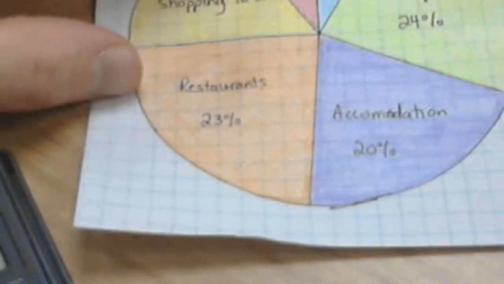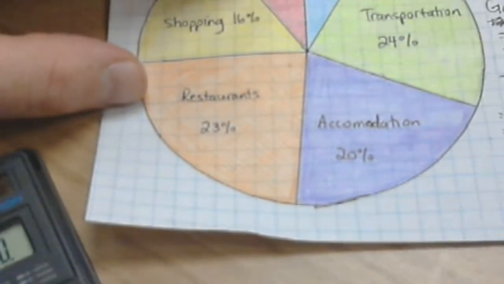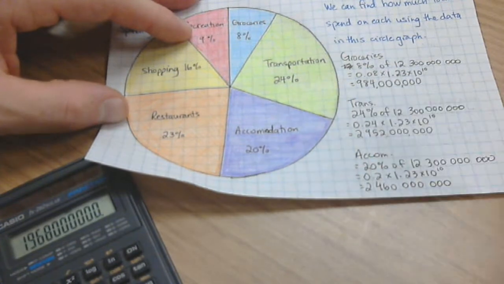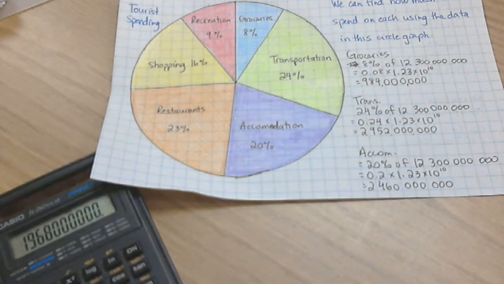And so that's how to take circle graphs and calculate how big the slice of the pie is: take the percentages, find decimal equivalents, and then do some multiplication.